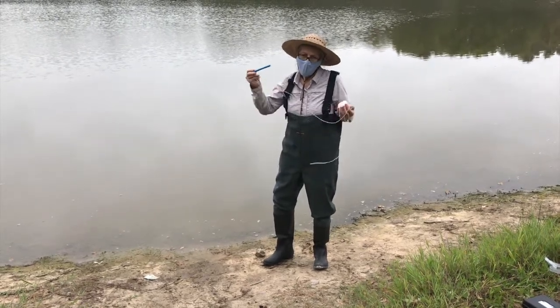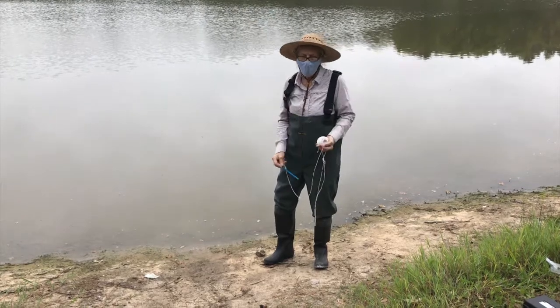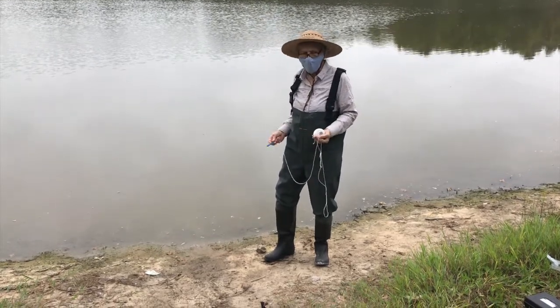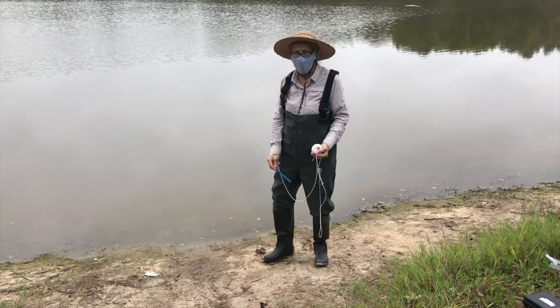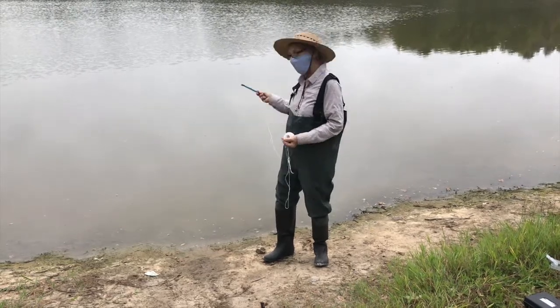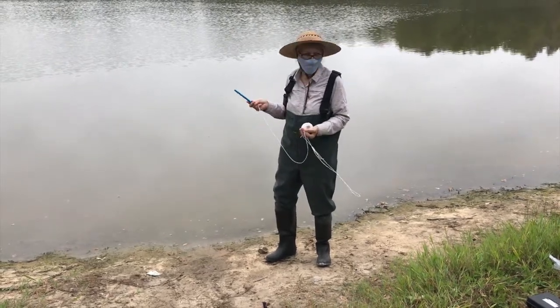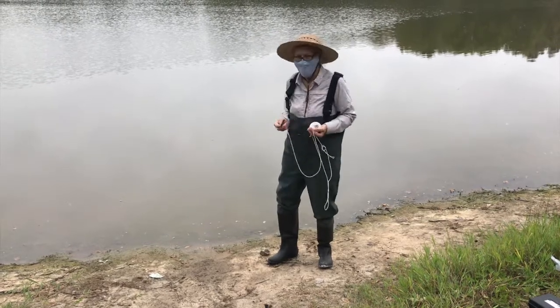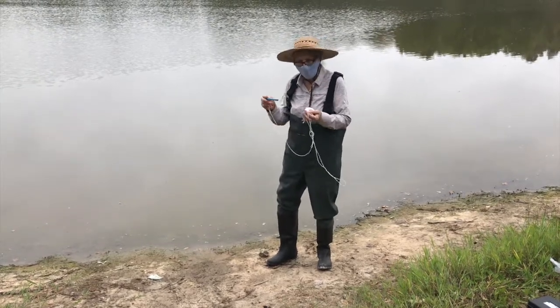So just like air, hot air rises, cold air falls. Same thing with the water. The cold water will fall, sink to the bottom of the pond. I don't think I can get out to the middle of the pond unless I had a little boat, but I'll go out as far as I can without falling in.